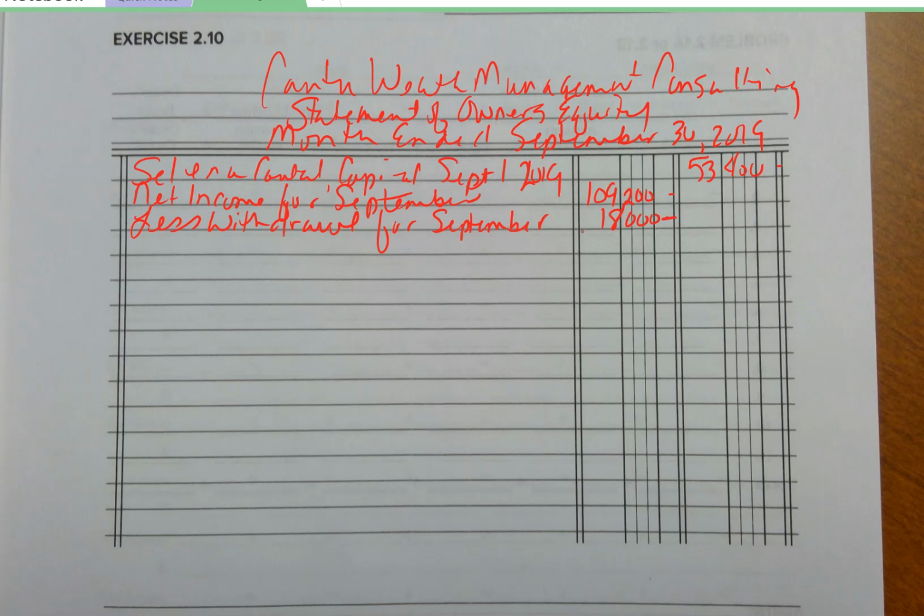And now we need to do the math. And we're going to have our increase or decrease in capital. In this case, we still didn't take a drawing of more than what we made in our net income. So it's going to be increase in capital is our fourth line. And we're going to put that number in the right-hand column. So we subtract 18,000 from 109,200, and we get 91,200.